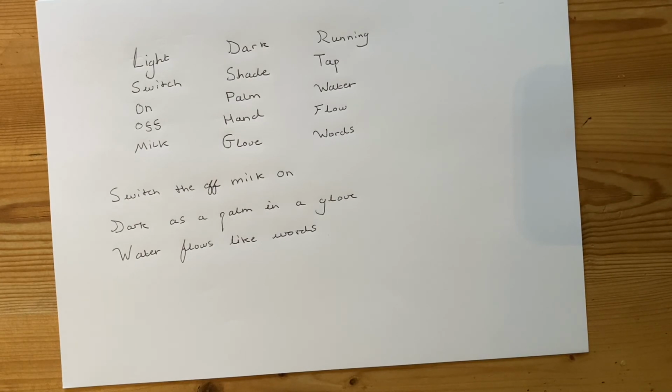So yeah, hopefully you'll have fun with this technique. Try not to feel too bound to making sense or making sort of beautiful, stunning images. They can be funny, they can be nonsensical. It's just about freeing yourself up and trying to think in unlikely ways about common things.